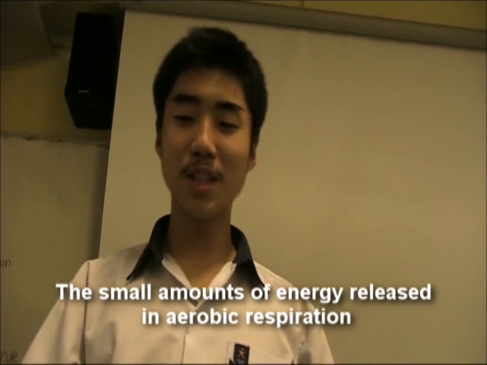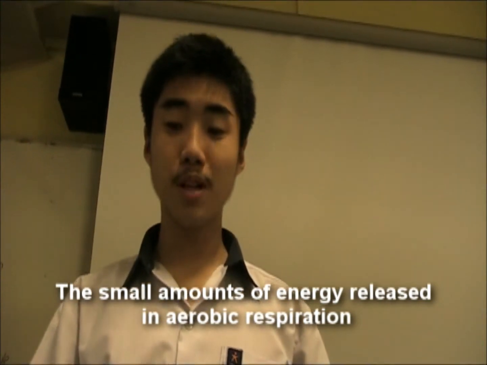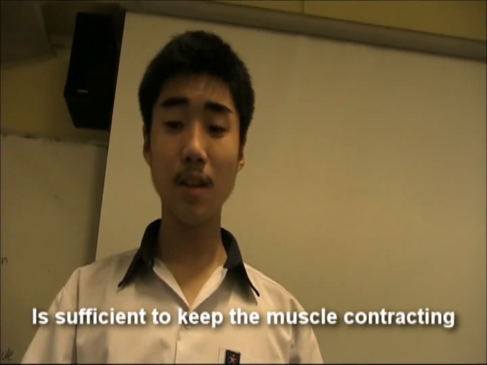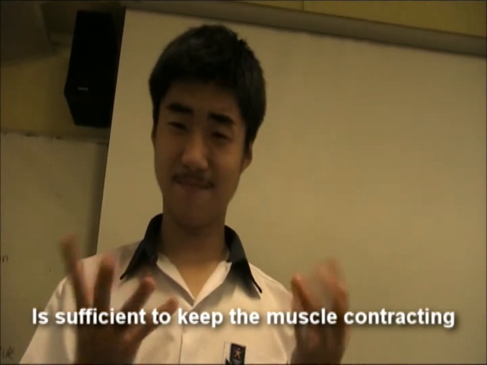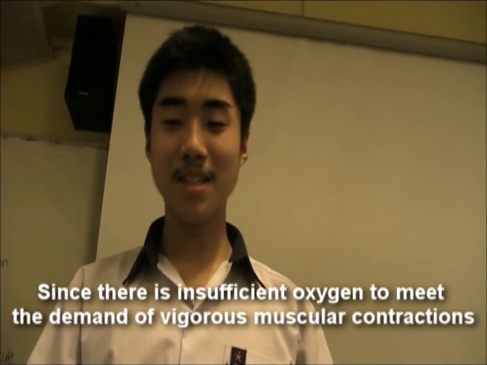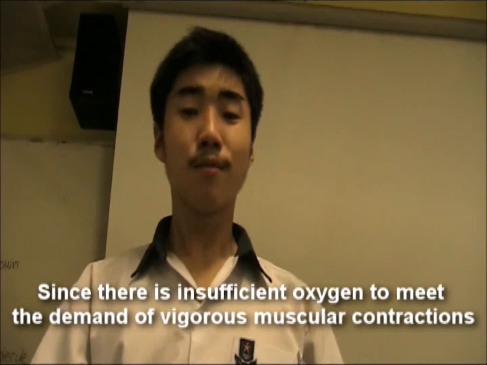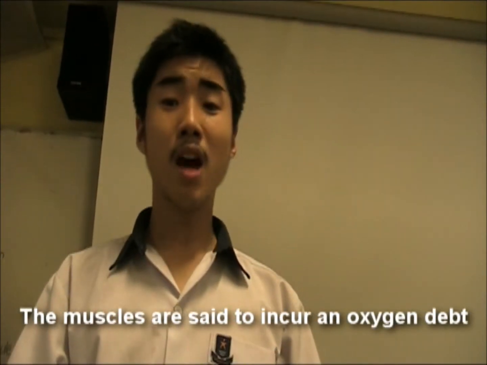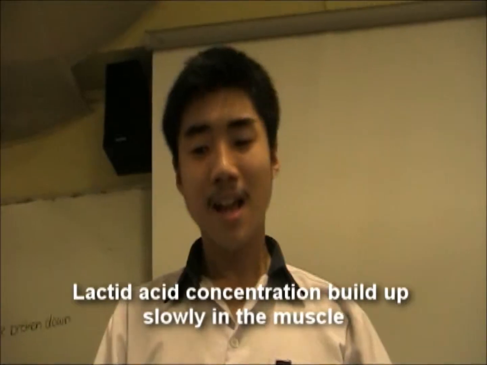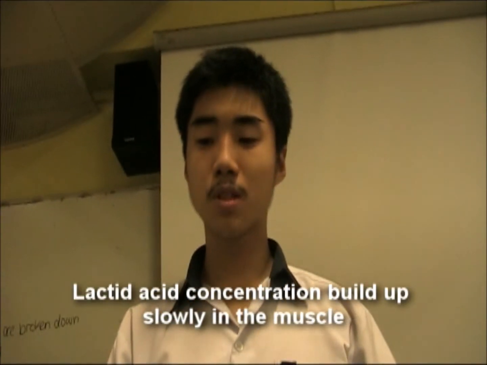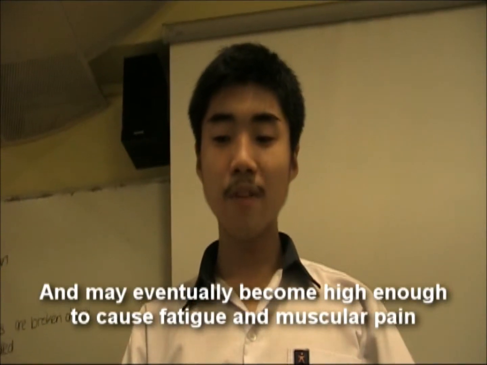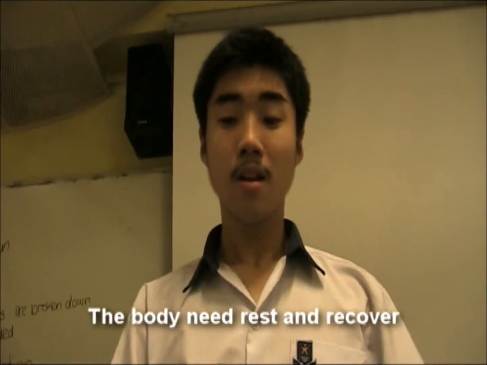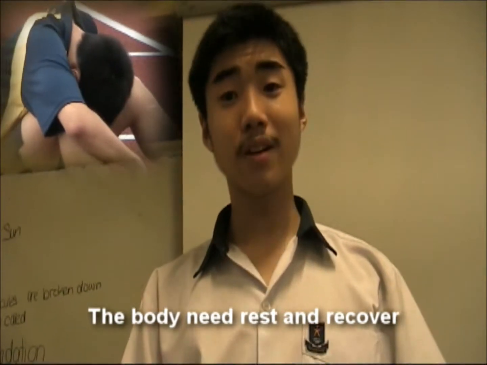The small amount of energy released in anaerobic respiration, together with that produced in aerobic respiration, is sufficient to keep the muscle contracting. Since there is insufficient oxygen to meet the demand of vigorous muscular contractions, the muscles are said to incur an oxygen debt. Lactic acid concentrations build up slowly in the muscle and may eventually become high enough to cause fatigue and muscular pain. The body then needs to rest and recover.